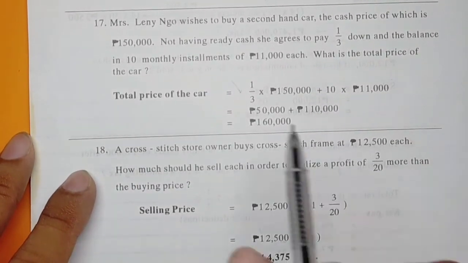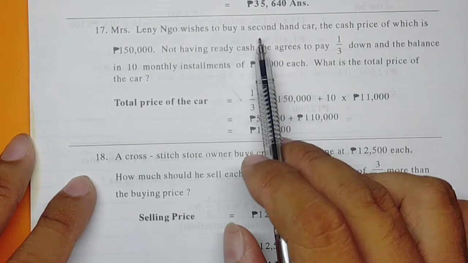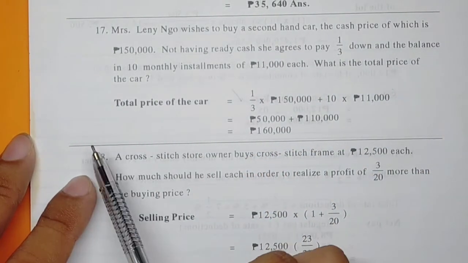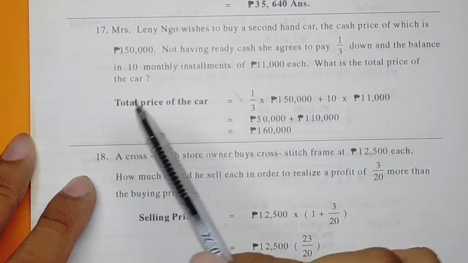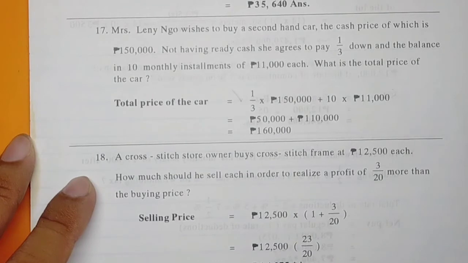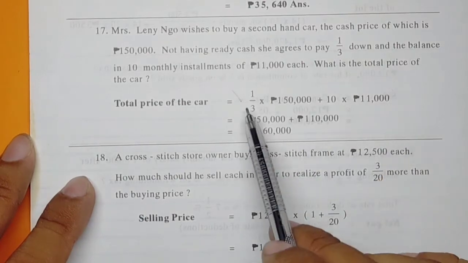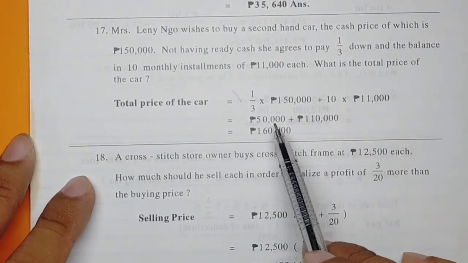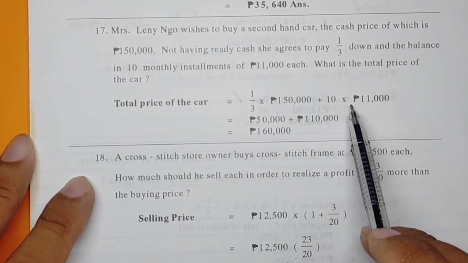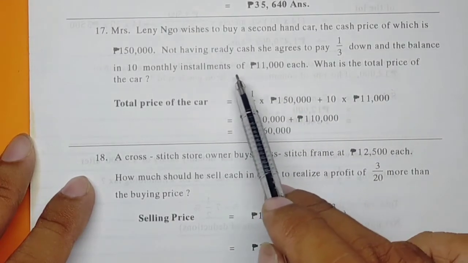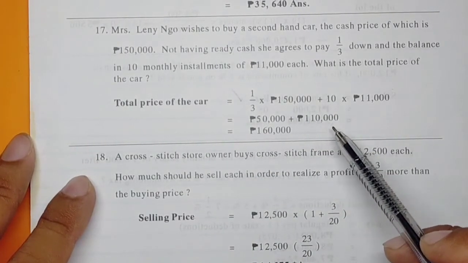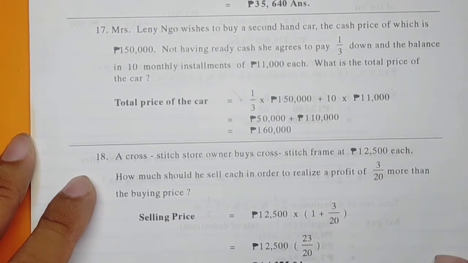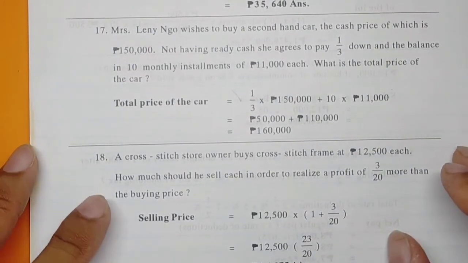So again, moving on, Miss Lenny Ngo wishes to buy a second-hand car, the cash price of which is 150,000. Not having ready cash, she agrees to pay 1/3 down and the balance in 10 monthly installments of 11,000 each. What is the total price of the car? So 1/3 of 150,000 will become 50,000, plus 10 monthly installments times 11,000, so that is plus 110,000. So the result will be 160,000 pesos. So that is the total price of the car.